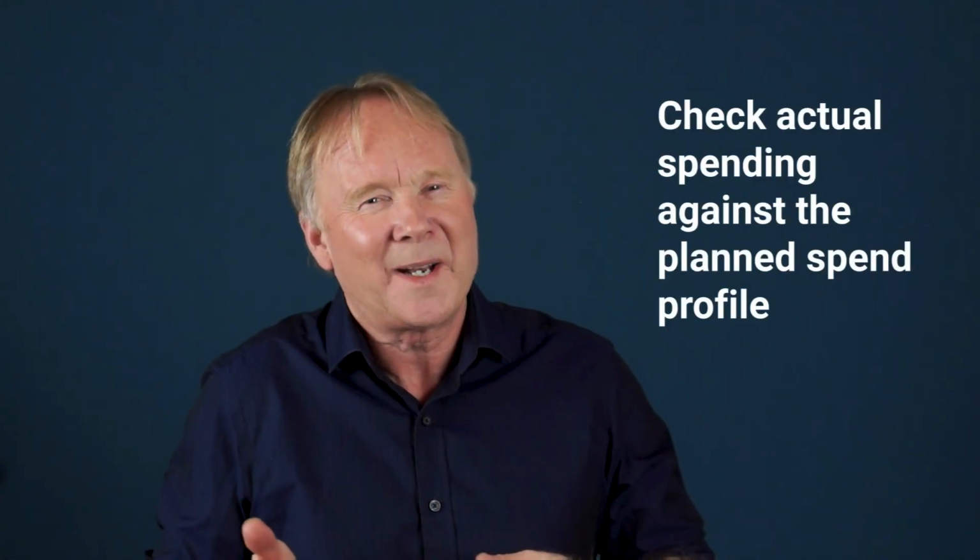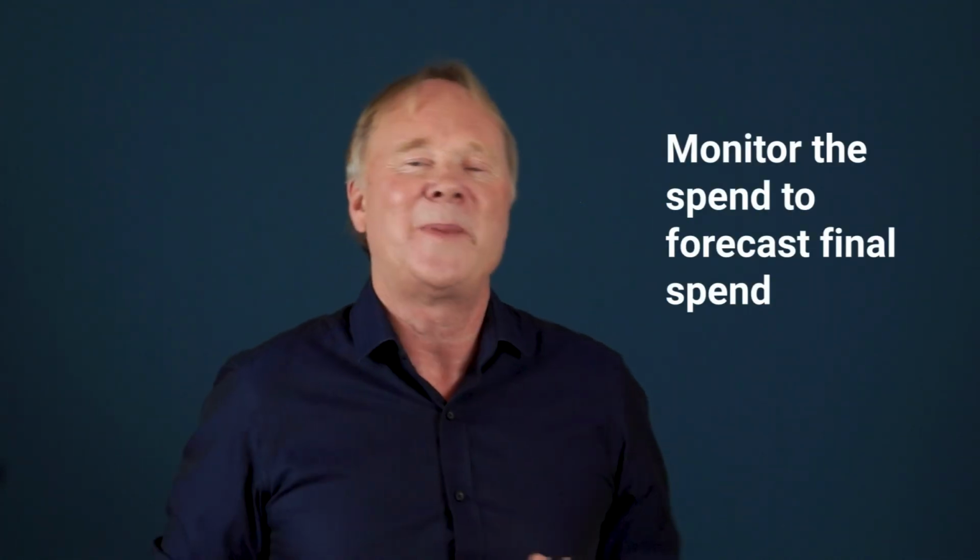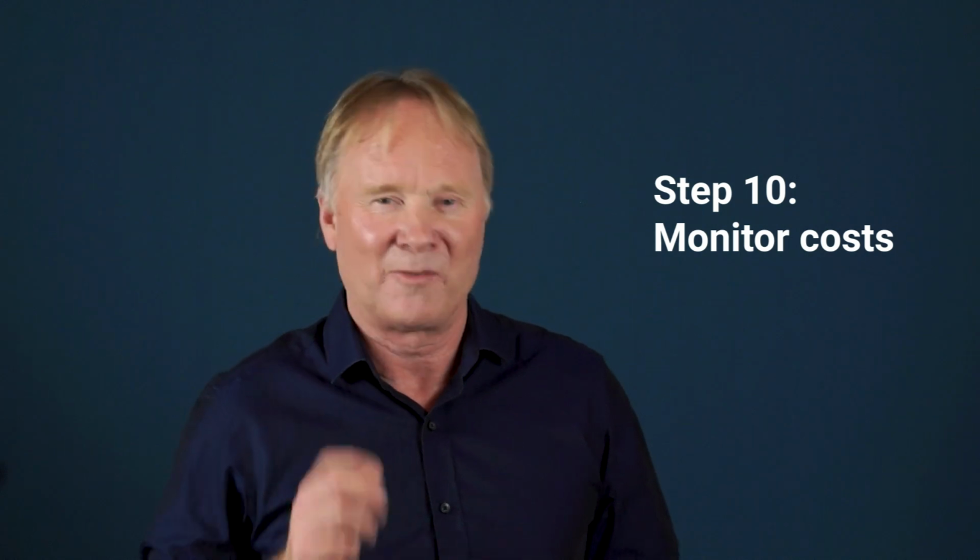But why monitor the money at all? The objective of monitoring the money, monitoring the spend, is to forecast what your final cost at completion is going to be. So halfway through, we need to be thinking, are we heading for an overspend or not? Because then we can plan for that. So we need to think, will the problems in the first half continue into the second half, or are we going to get back onto plan again? And by monitoring the progress and the spend, we can do these types of calculations. And that is step 10 of project management.